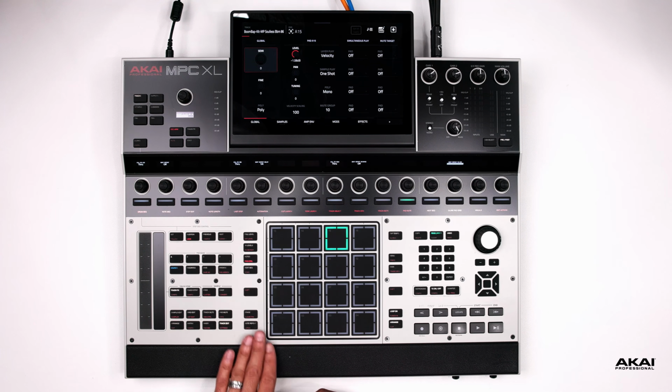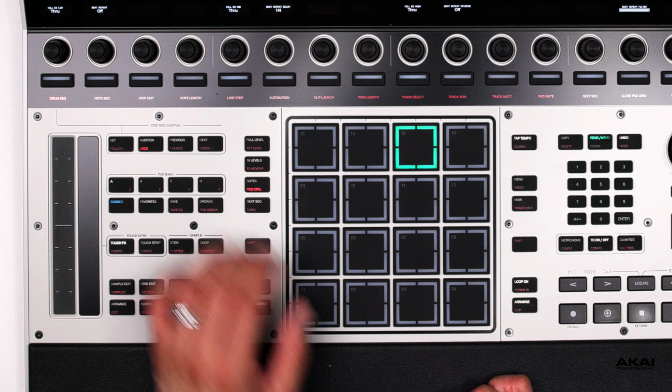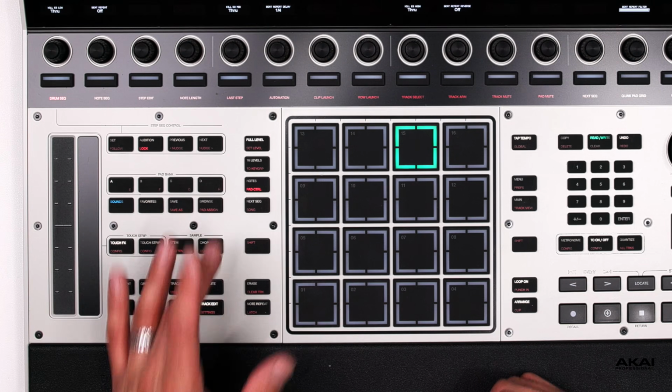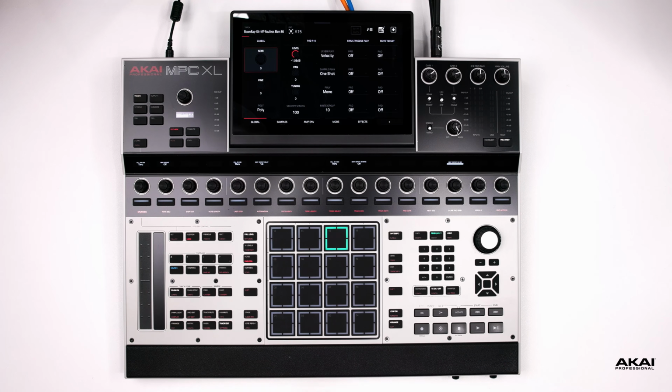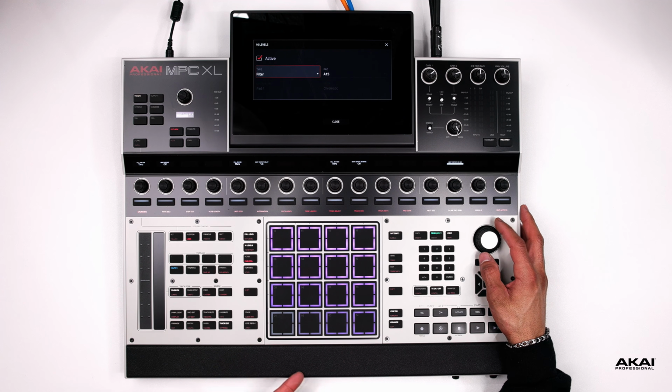Moving over right here, we have different function buttons for our MPC pads. We got our full level. I like to be in full level most of the time, so there's no velocity sensitivity on the pads. Everything would just be a full 100% volume on each pad. Then right here we have our 16 levels where we have different functions. We can go to velocity, tune, filters.